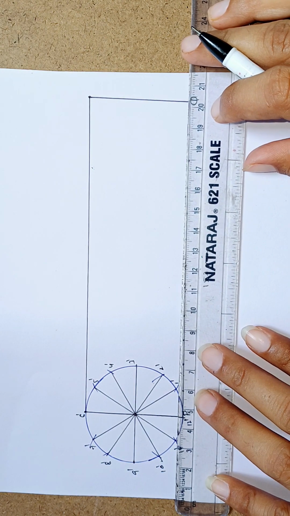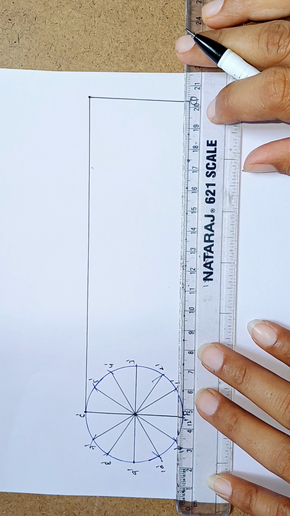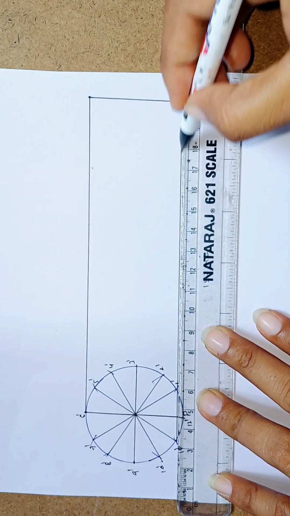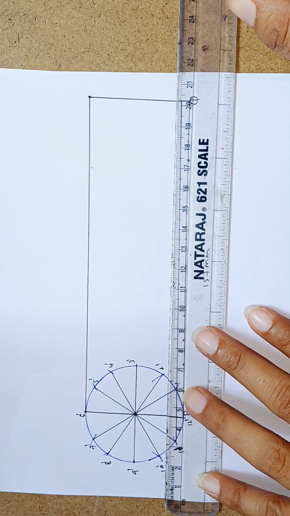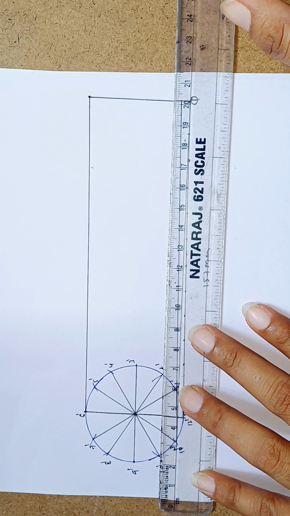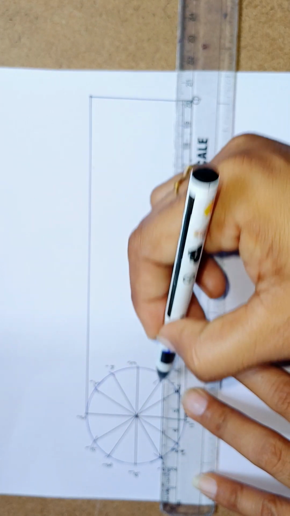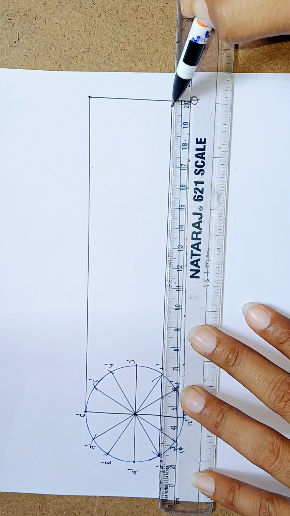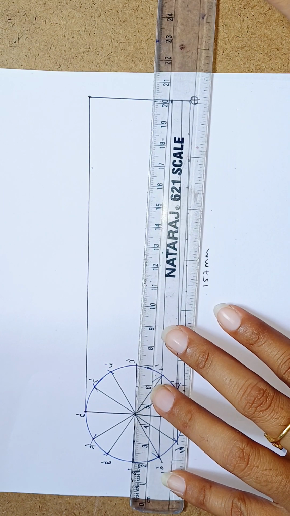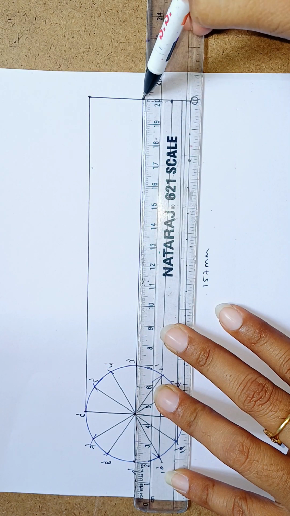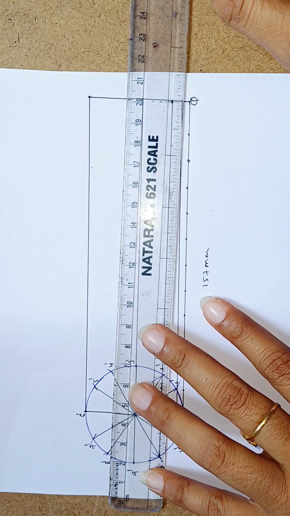Similarly, join 1 prime and 10 prime, joining the straight line with the same distance of 157. Like that, from 1 prime you travel to 10 prime with the rectangle box. Similarly, we travel 9 prime, 3 prime, and so on.